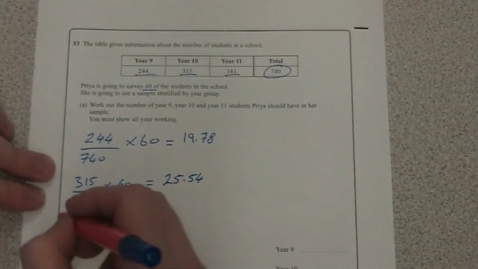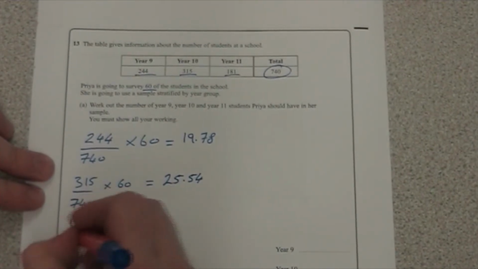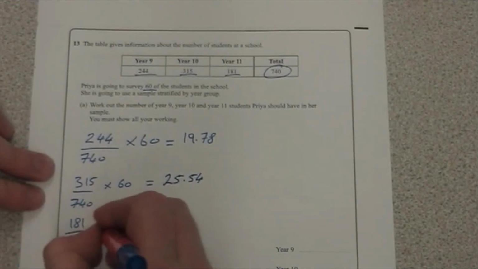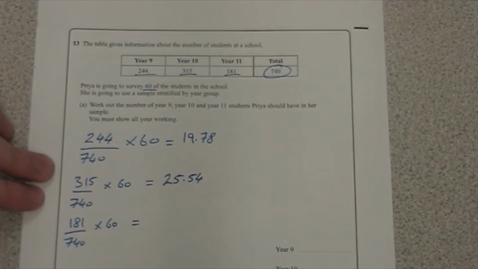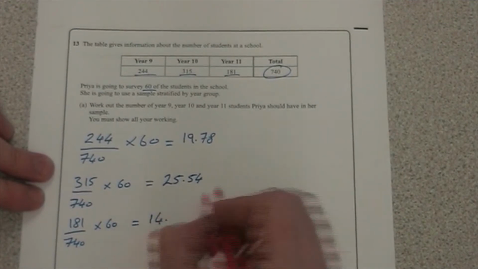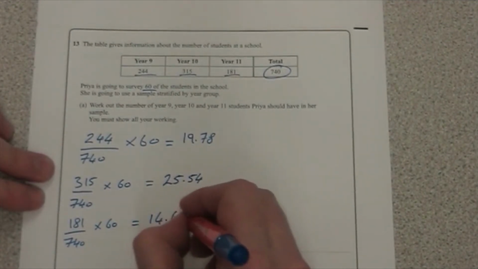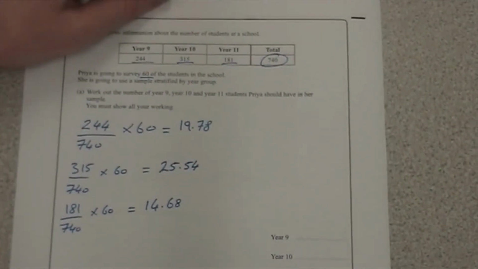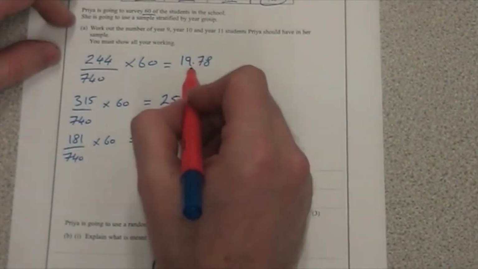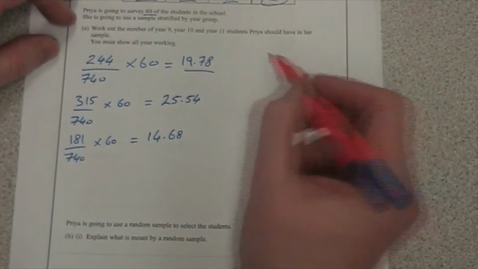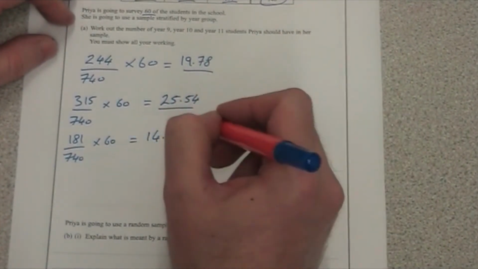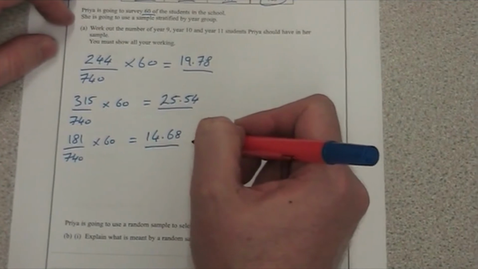Finally, we take our Year 11 students, take 181 of them and put it over 740, and multiply it by 60 again. This gives us a number of 14.68 pupils. Now, we want to get 60 pupils for our stratified sample. We have 19.78 for our Year 9s, 25.54, and 14.68 for our Year 11s.